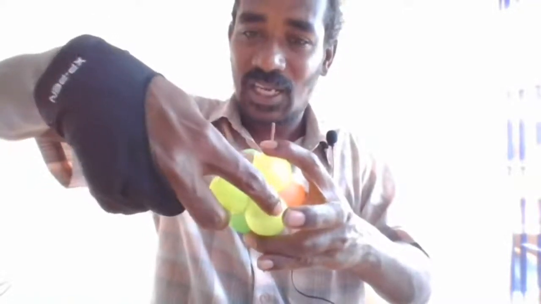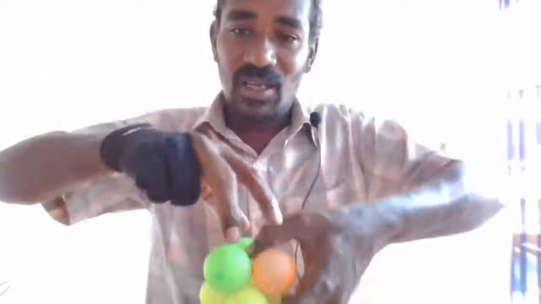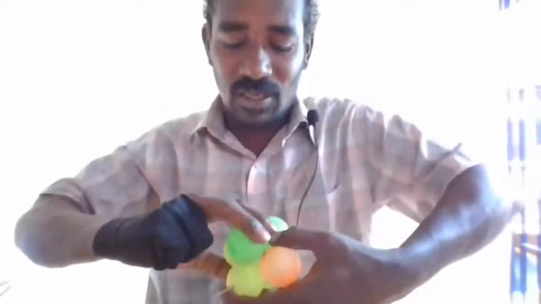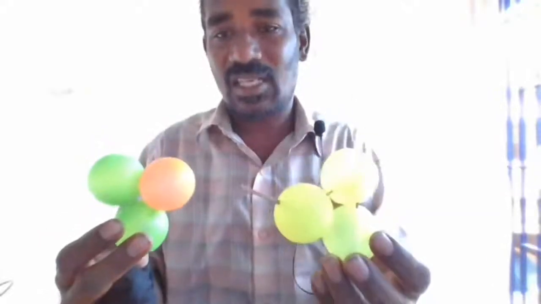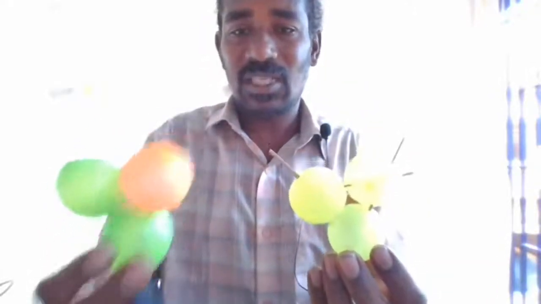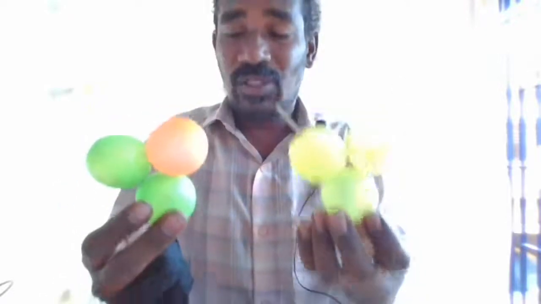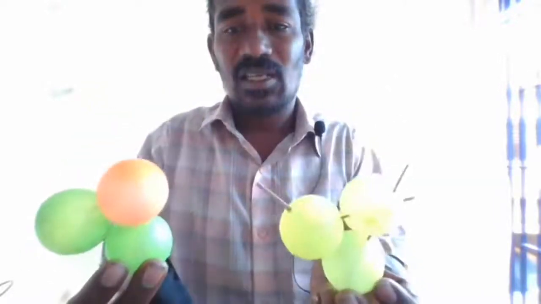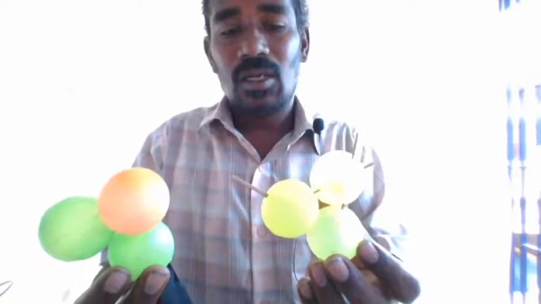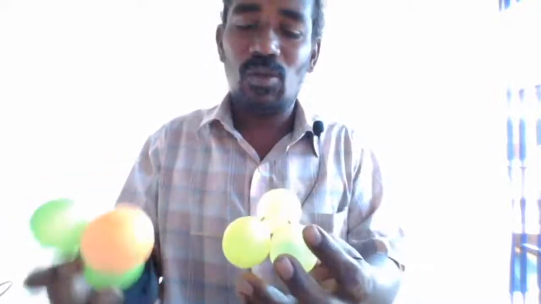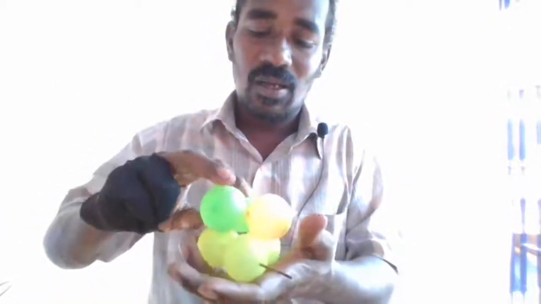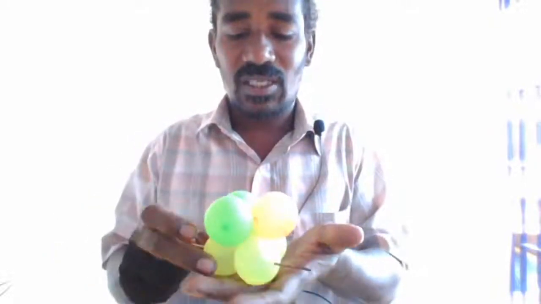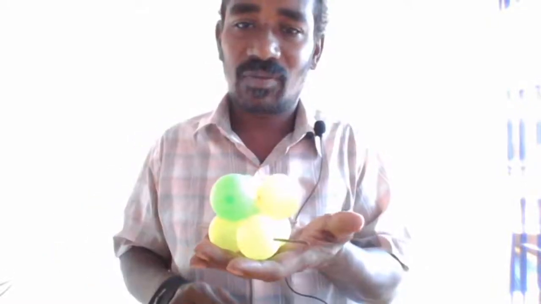Okay, so one triangle in this layer, one triangle in this layer. This first layer means one triangle, the second layer means another triangle. So using these two layers, we got two triangles. Now we will keep one triangle over another triangle in an opposite manner.